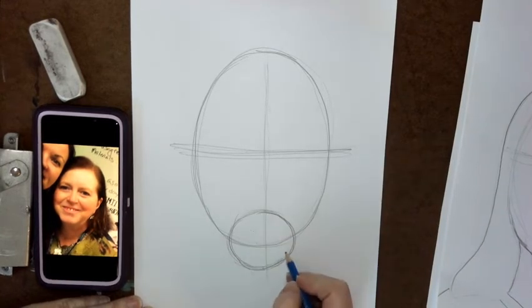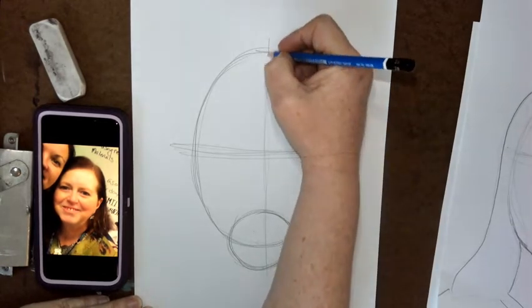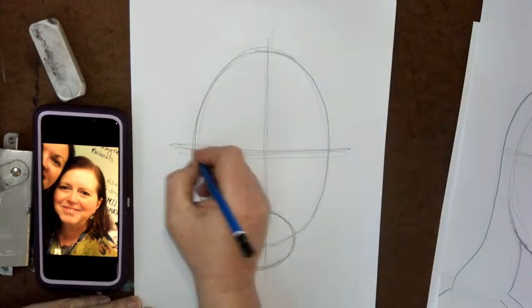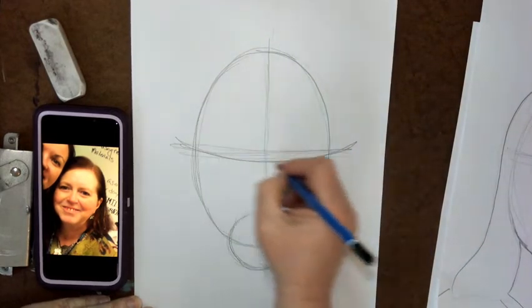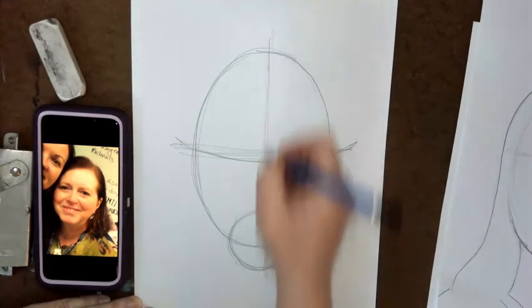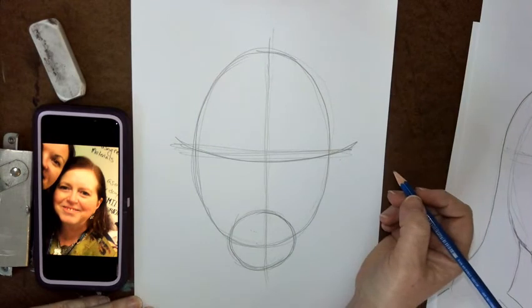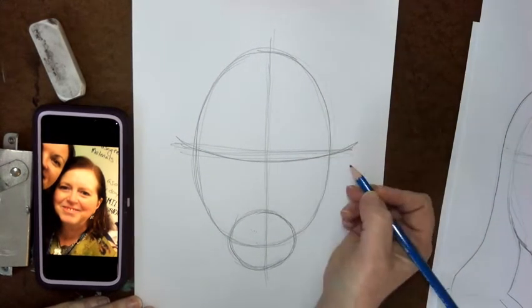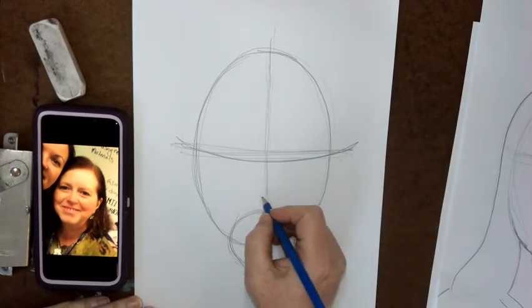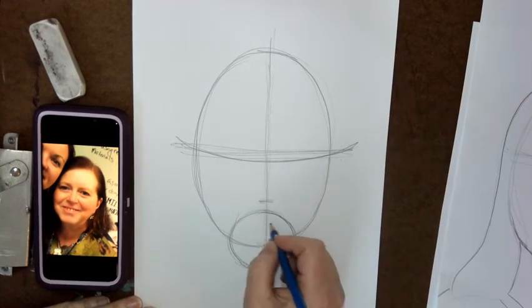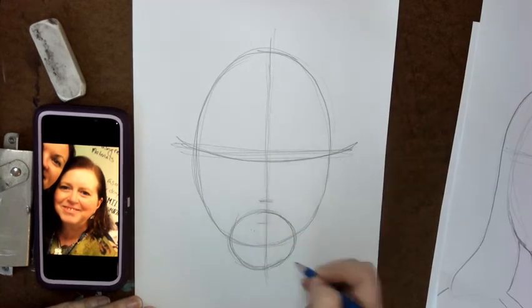This circle will become our chin. And from here, you're going to draw a vertical line through the center of your oval and a curved horizontal line through the center of the oval so that it makes a big, almost a plus sign in the center. Okay, this is going to be your eye line, so this will be where our eyes are located. Our nose will be located about a third of the way down between the eye line and the chin, and then our lips will be located between the nose and the chin.